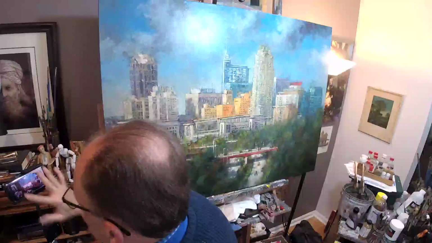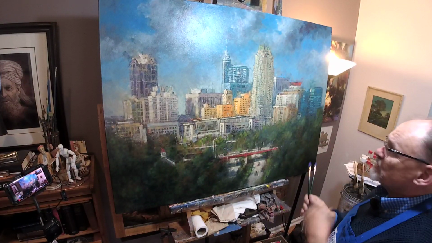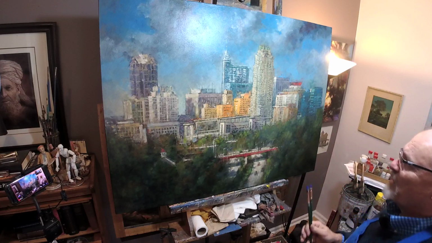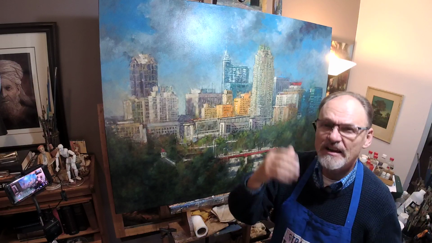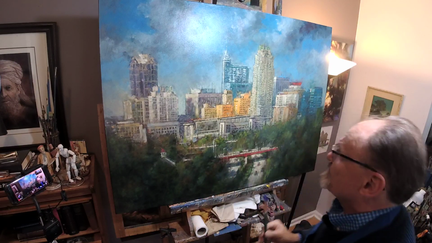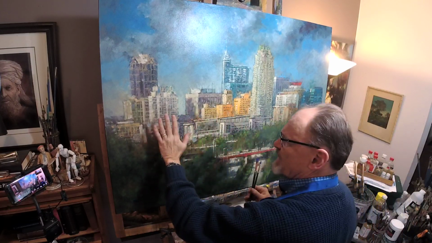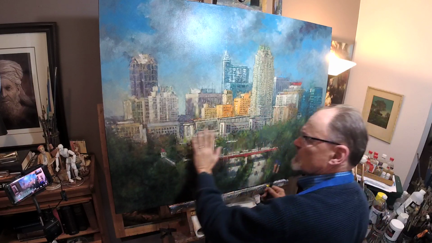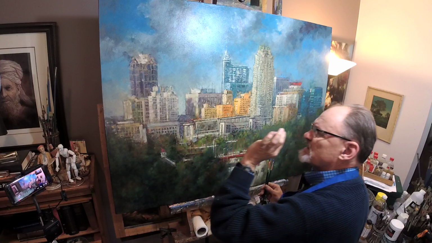So broken values, which I personally, as you may know, use extensively in my painting. Many of my paintings are just outrageous exaggerations of values. But broken color is same value, so not violating the overall lightness, darkness, but instead violating the color.